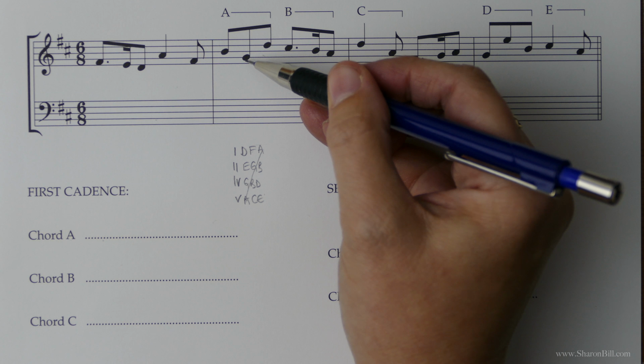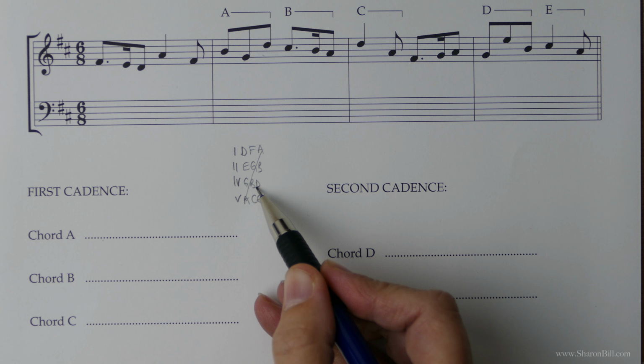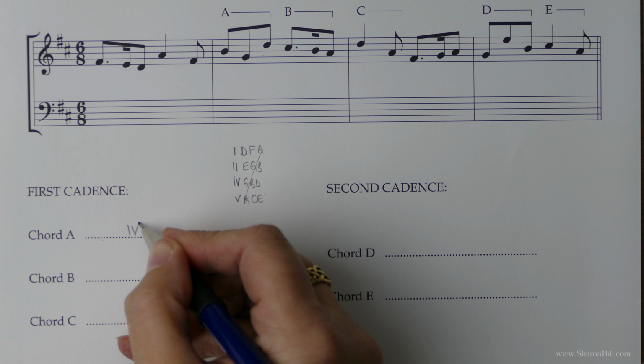And so we are ready to just look at what we've been given here. So we've got a B, a G and a D. And you can see that's all the notes of chord 4, G, B, D. So that's a chord 4.